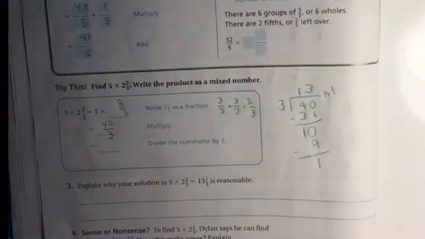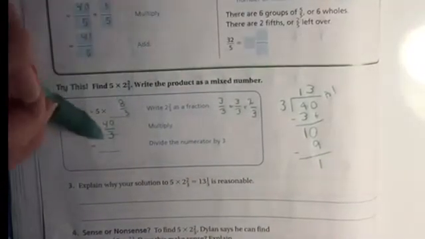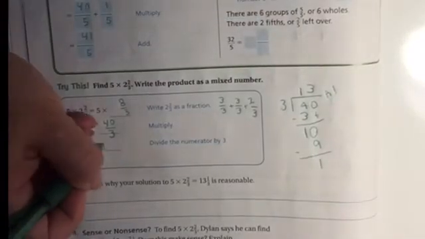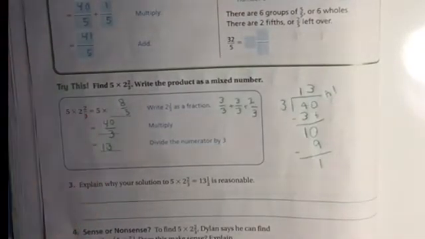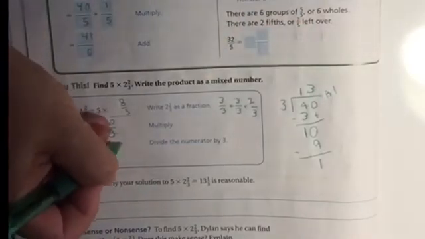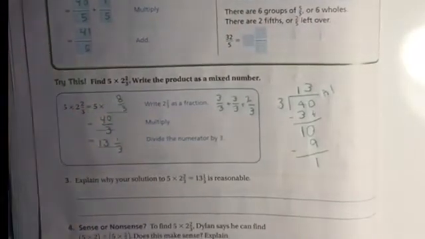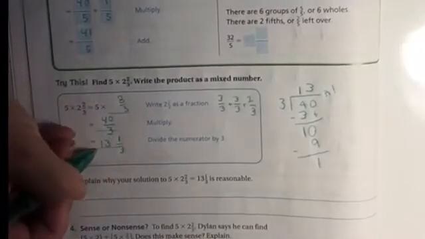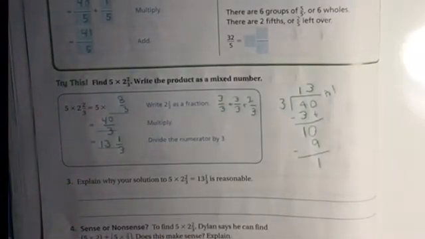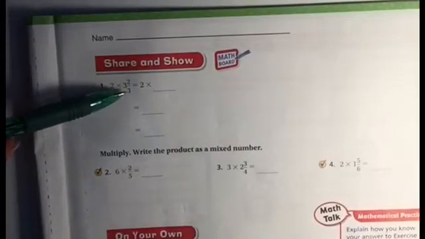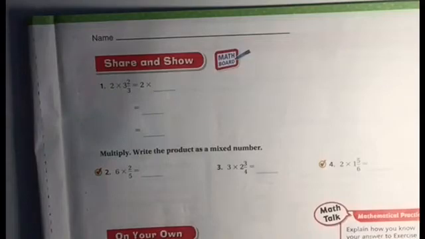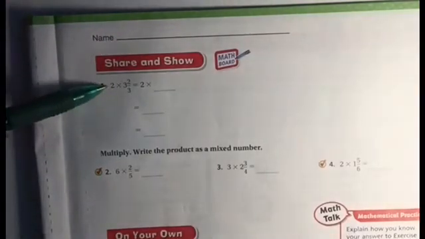Now I can put this into a mixed number. 40 thirds is really 13 3/3, and I have 1 out of 3 left, so 1/3. So 13 wholes and 1/3 is the same thing as 40 thirds. So number 1, we have 2 times 3 2/3. That's telling me I have 3 wholes and 2/3, but I have that twice.